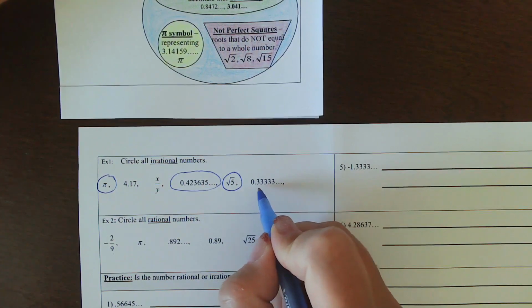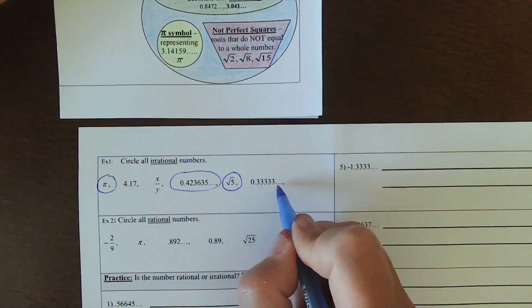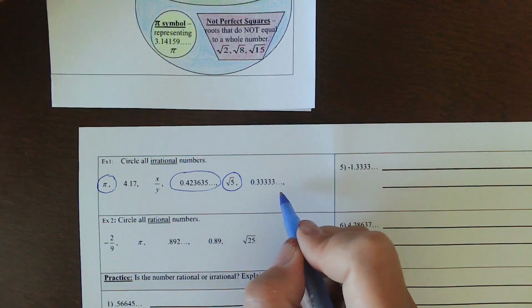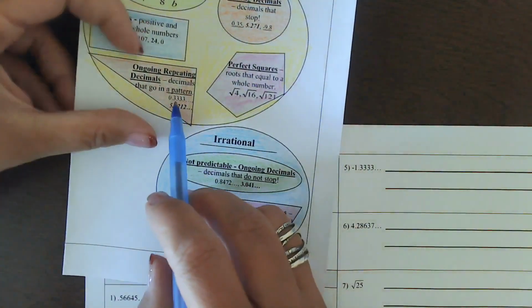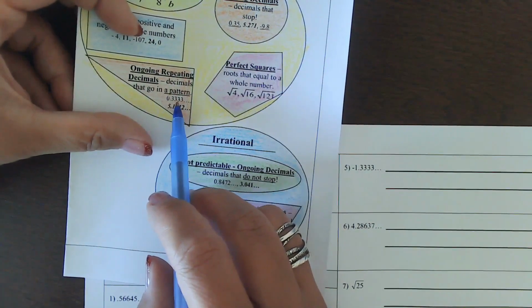Here we have 0.33333. I can predict that it's going to be 3333 forever. Prediction or pattern makes it rational.